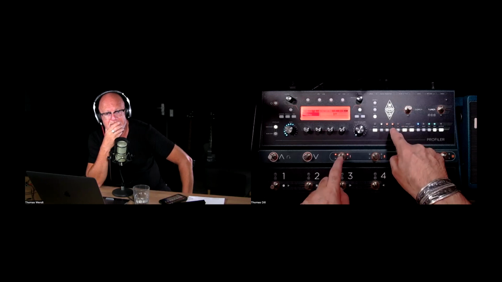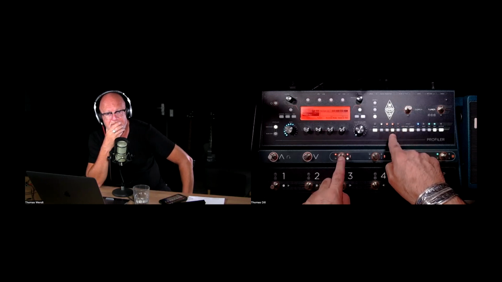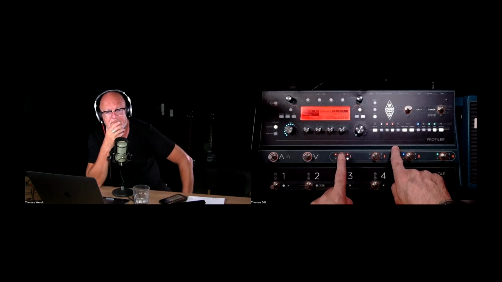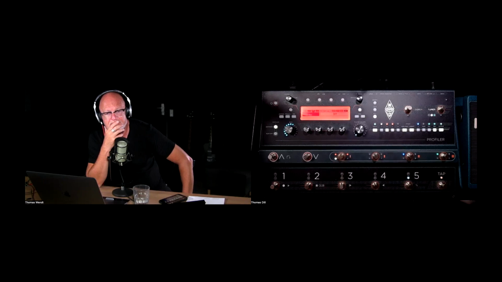And oh no, I just left it. Yeah, now it's okay. So now we can switch between those two and toggle those two. Fuzz, boost. I hope that was understandable. Okay. It is.